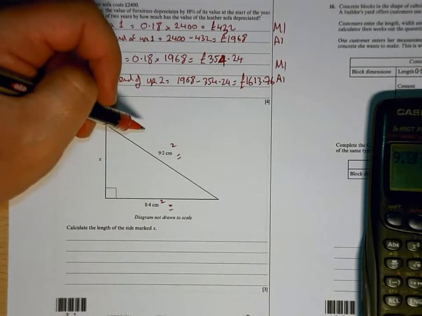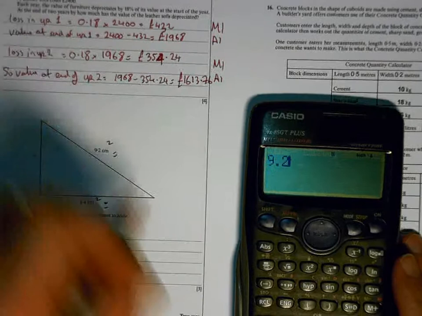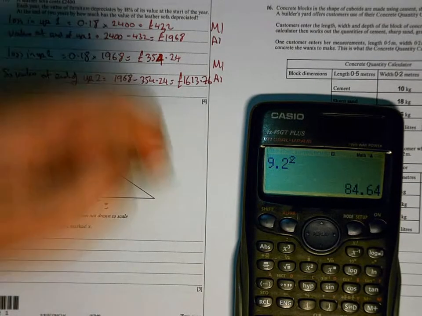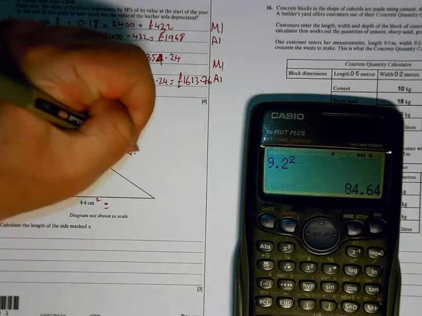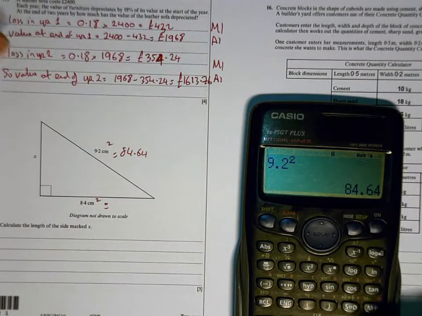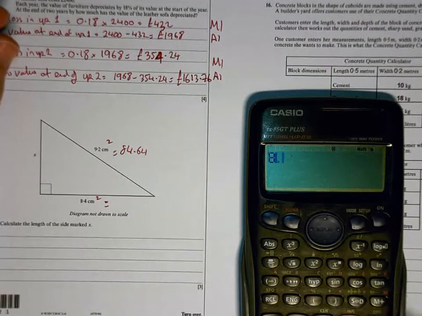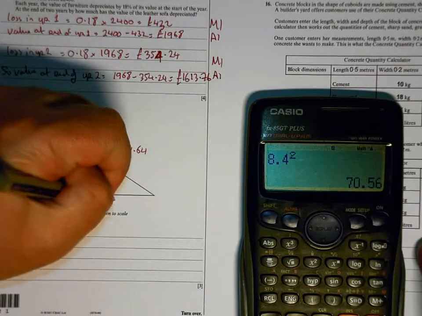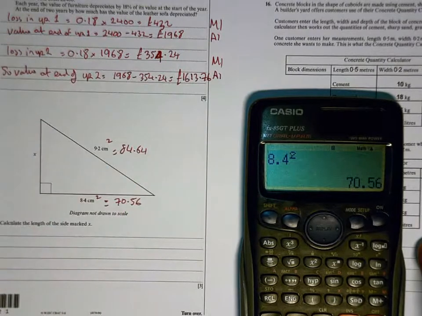So you've got 9.2 and the squared button is there, 84.64. You square the other one, you get 70.56.